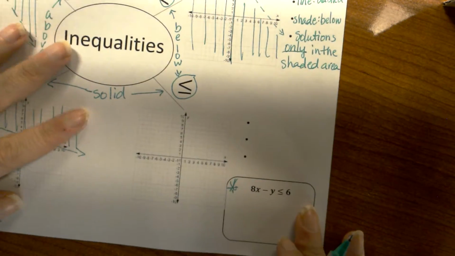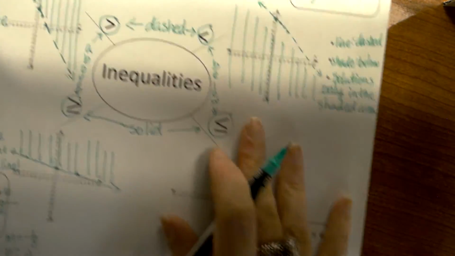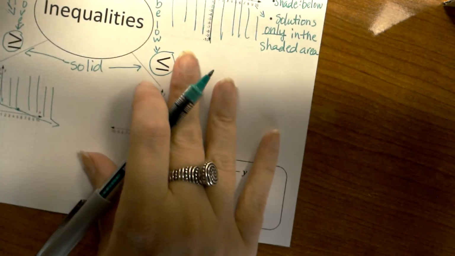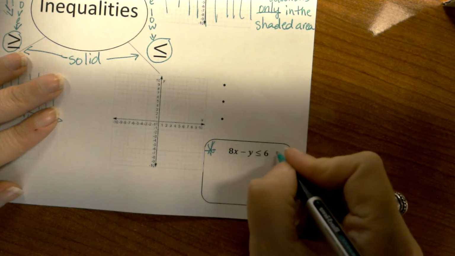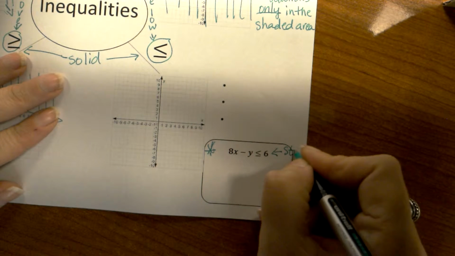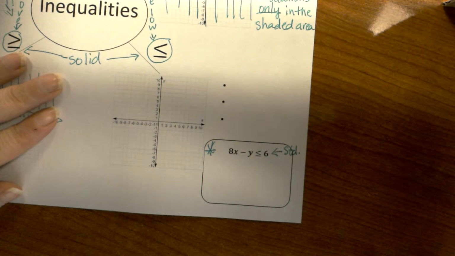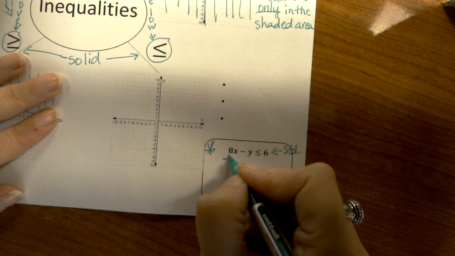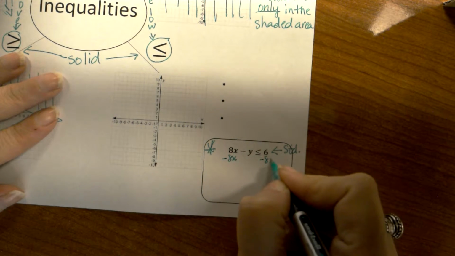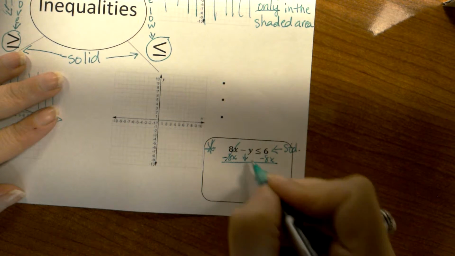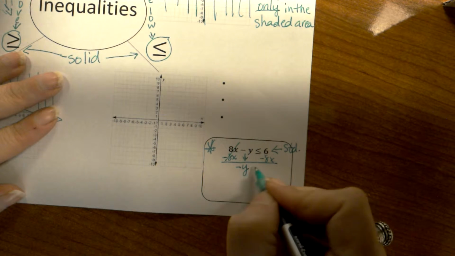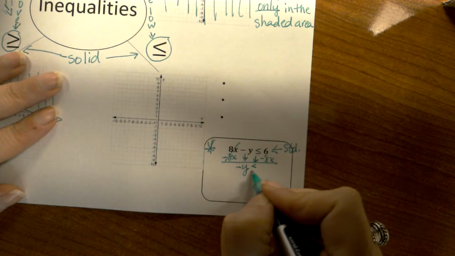All right, last but not least, and then you get to work on your own. Okay, let me move this paper a little bit. Last but not least, so we have another inequality here. It is in, do we know what form that's in? It's in standard form. So to get it in slope-intercept, to get y by itself, we're going to move x. 8x is positive, so we subtract 8x on both sides. Hopefully I'm not going too quickly. Remember, you bring down this whole thing. So you bring down a negative y, bring down your sign, less than or equal to.